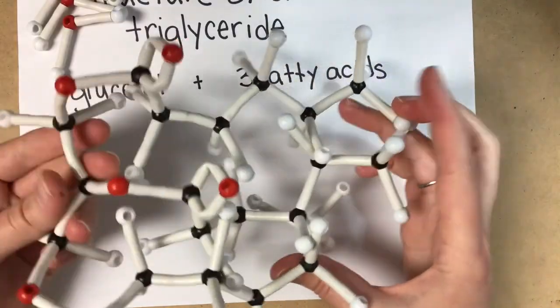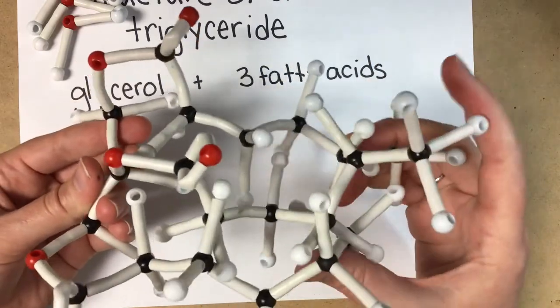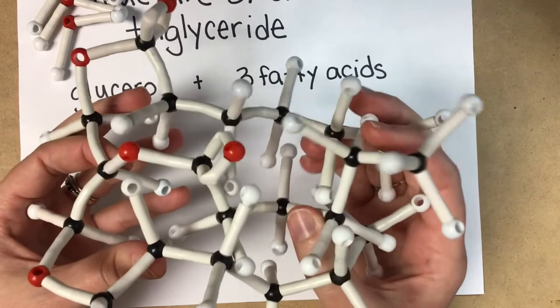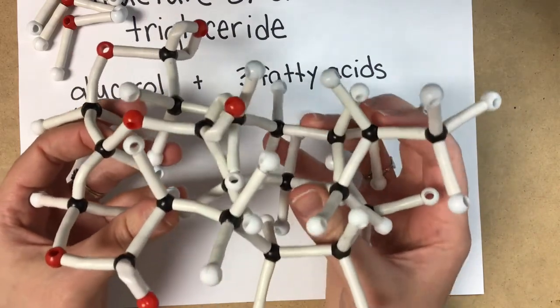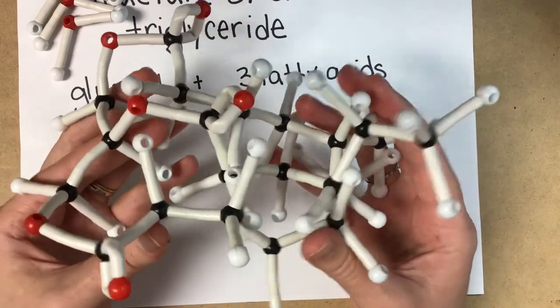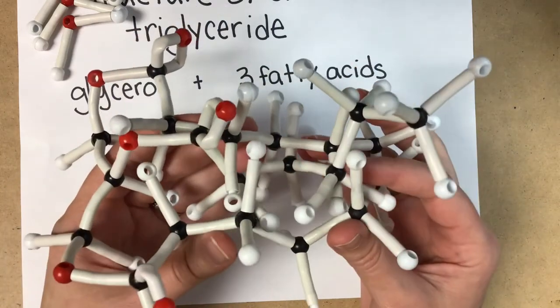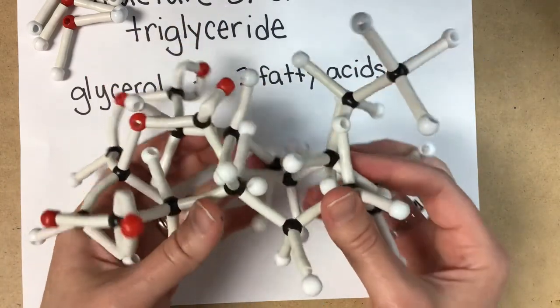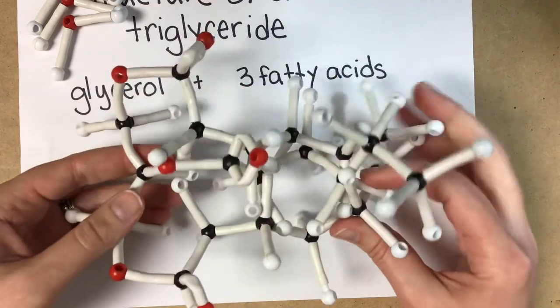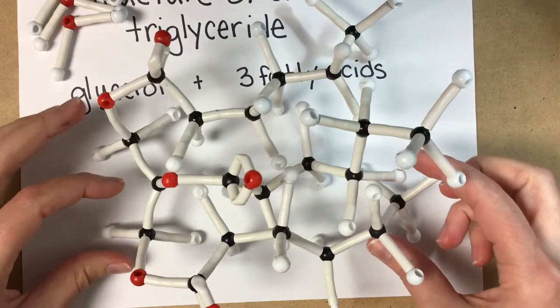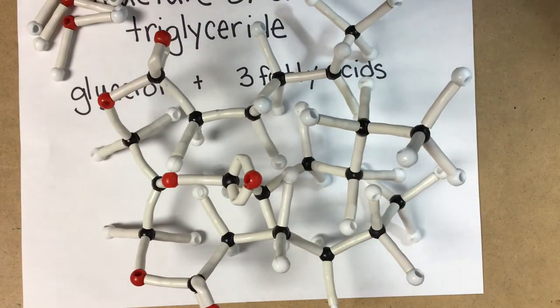And again, one thing I said I would show you is that because these are single bonded, they can interact and combine. I don't want to say smush together, but they can occupy less space. And then these things tend to have higher melting temperatures, which means they're typically solid at room temperature. And again, that is how our bodies store fat.